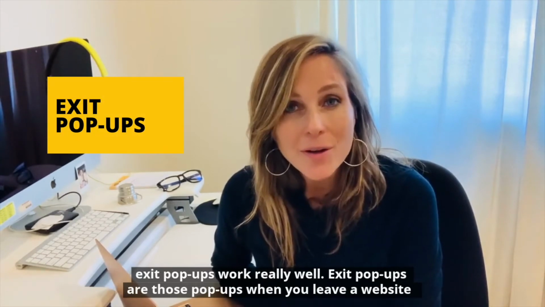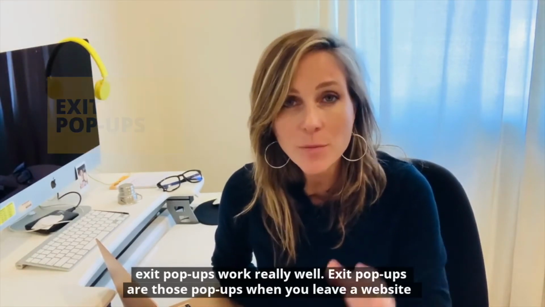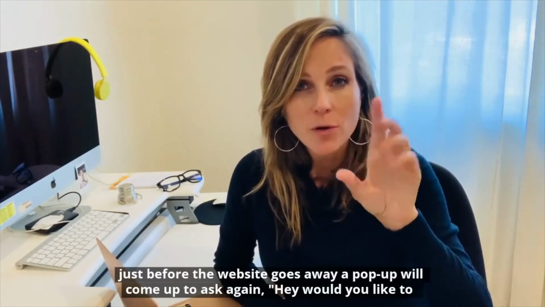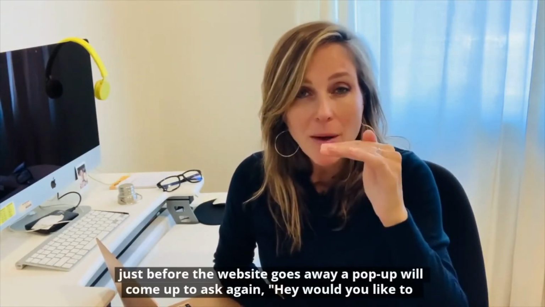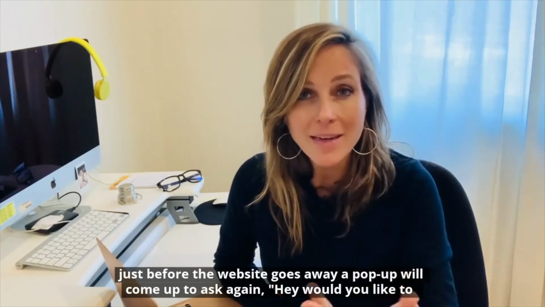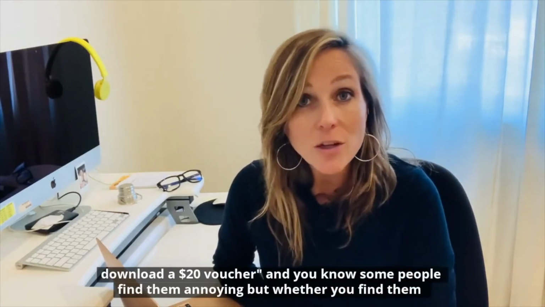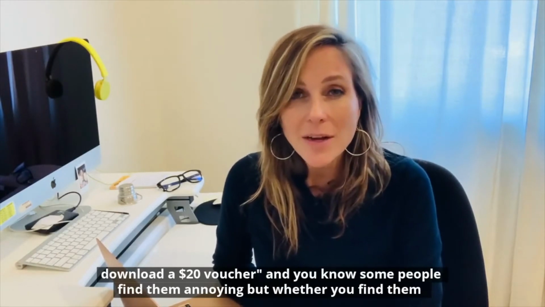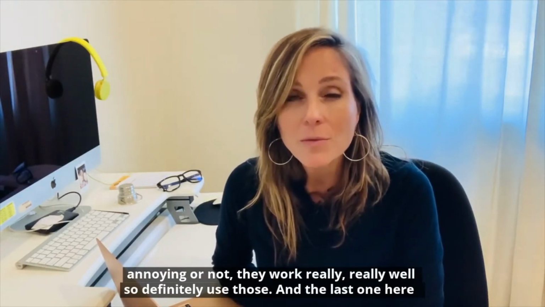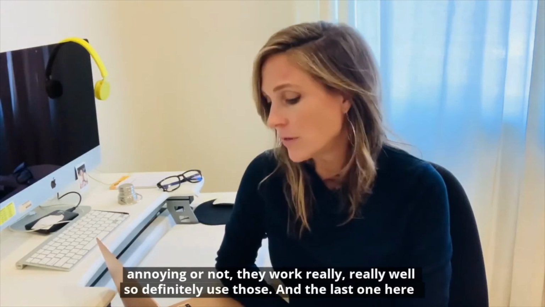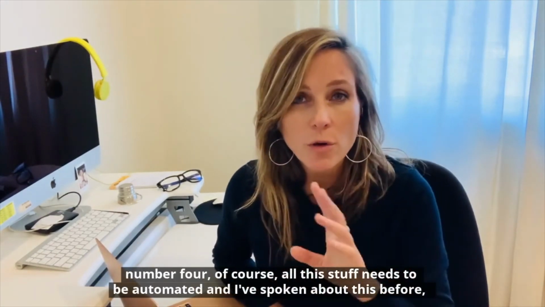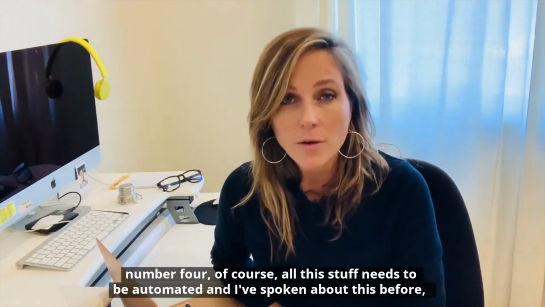Number 3, exit pop-ups work really well. Exit pop-ups are those pop-ups when you leave a website, just before the website goes away, a pop-up will come up to ask again, hey, would you like to download a $20 voucher? And some people find them annoying, but whether you find them annoying or not, they work really, really well. So definitely use those. And last one here, number 4, of course, all this stuff needs to be automated.